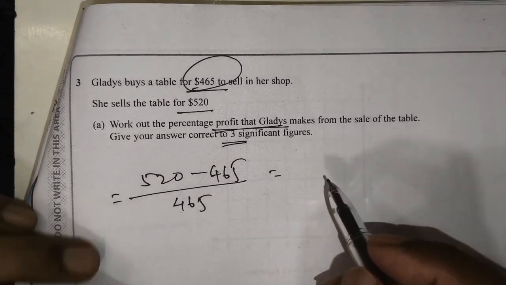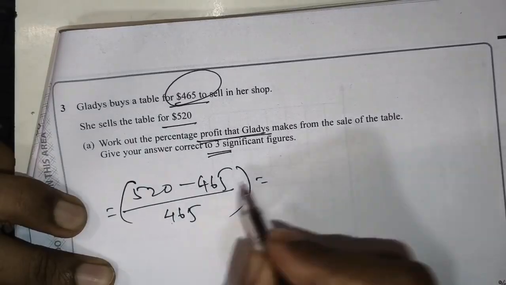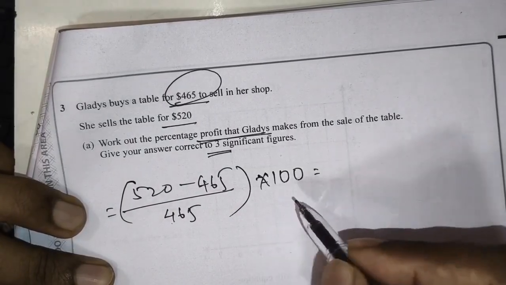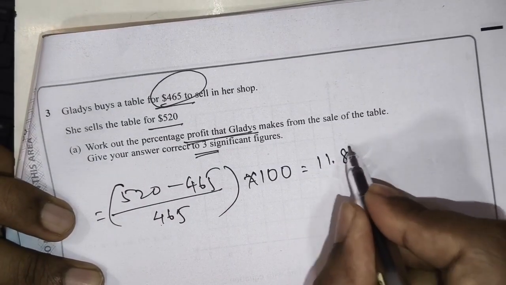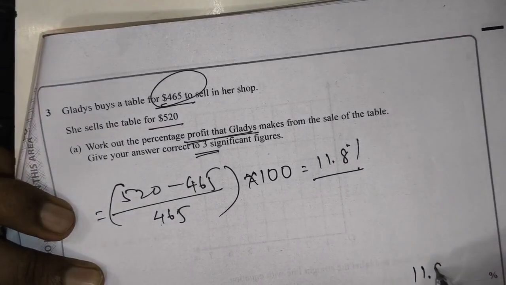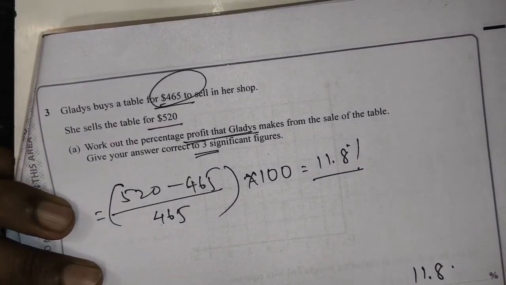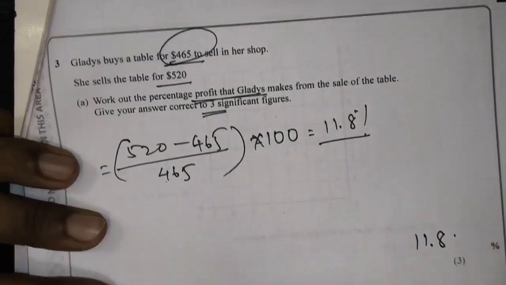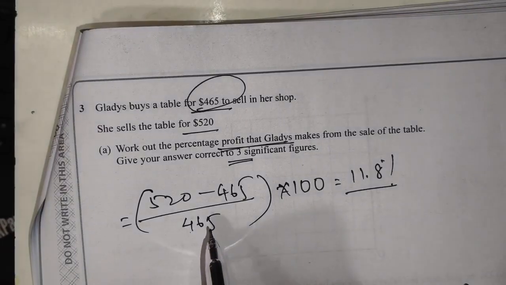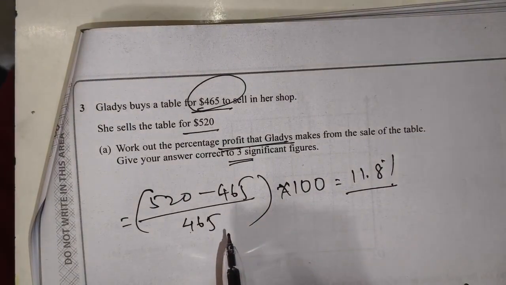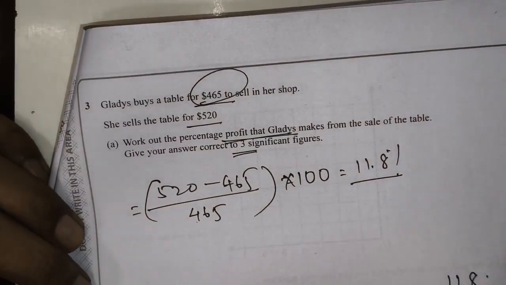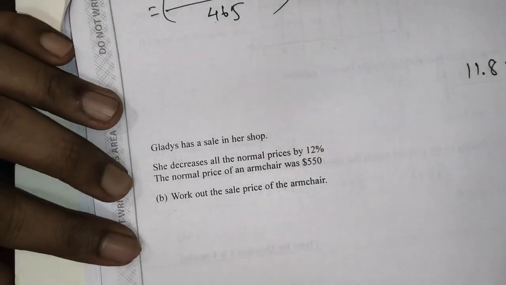So she makes approximately 11.8% profit. Right? Because you always calculate the profit on the base price. Correct? That is sorted. No problem.